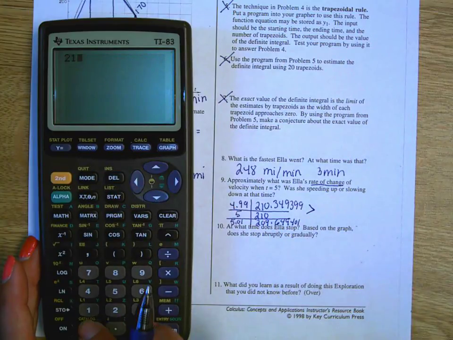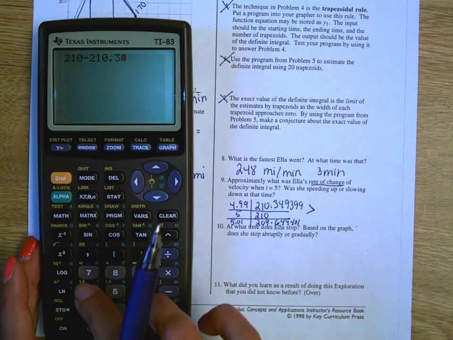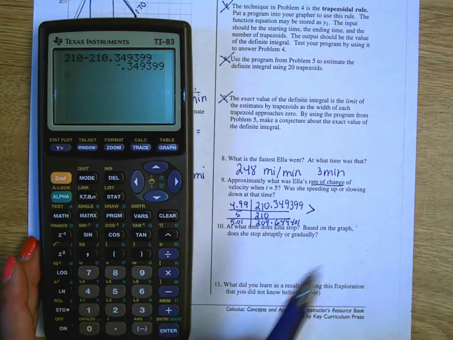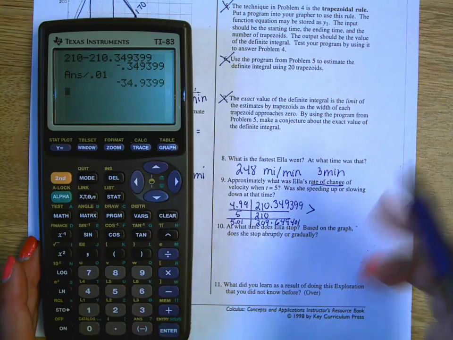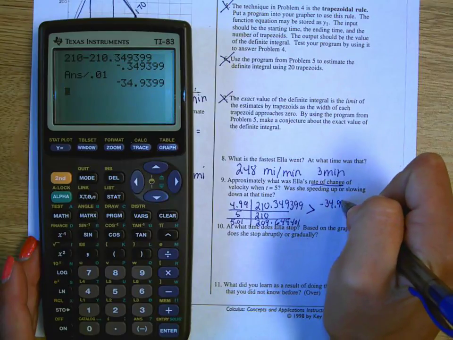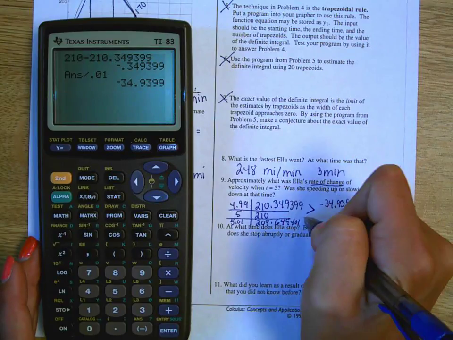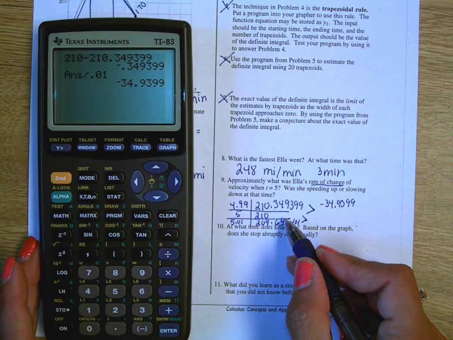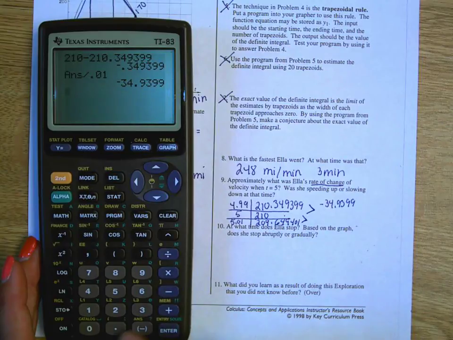So 210 minus 210.349399, divide by 0.01. I get a negative 34.9399. Down here, do the same thing. I'll subtract this one minus this one over the change in x.